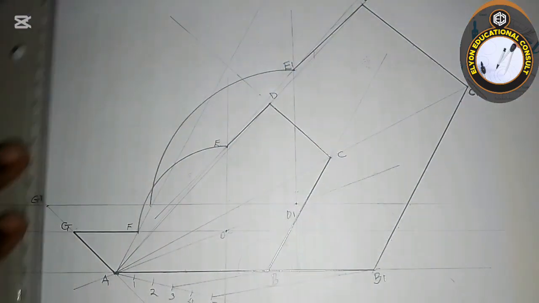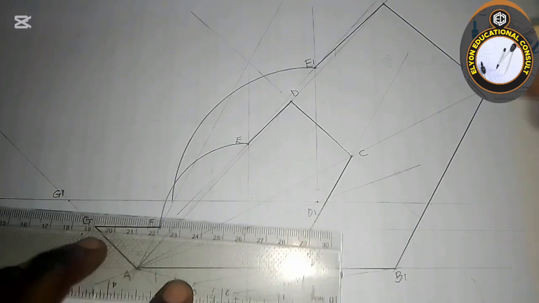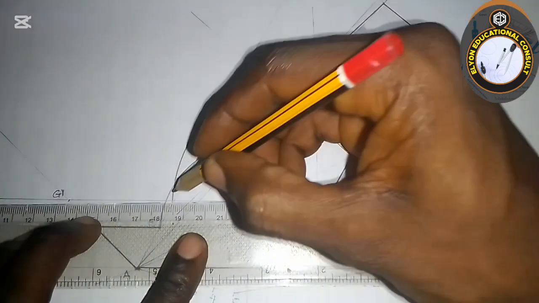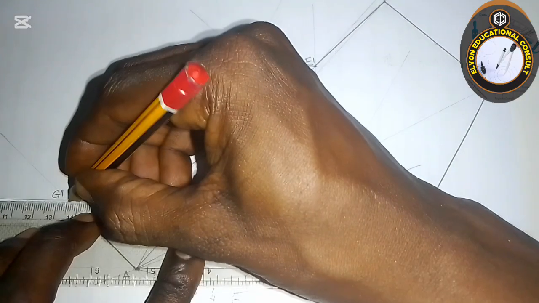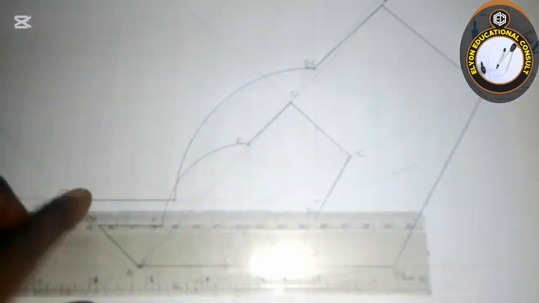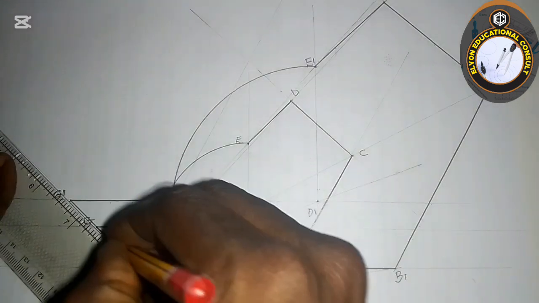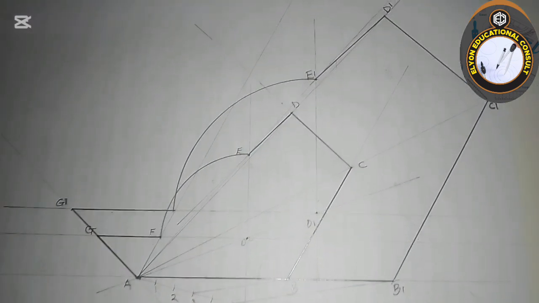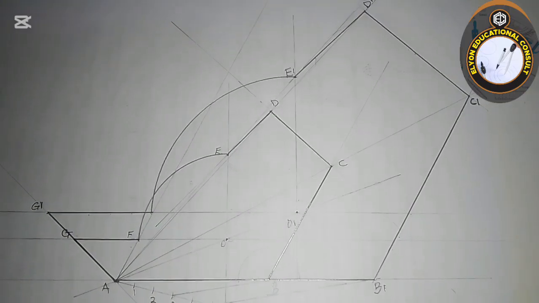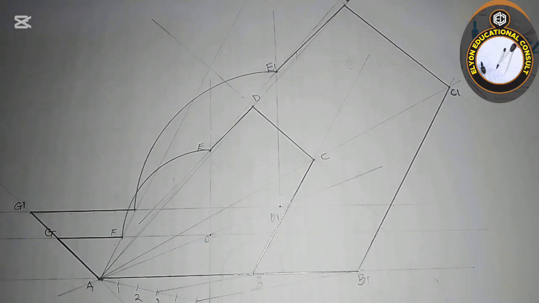This way. This. Then this. So I hope you can see. So this is the, you can see the enlarged figure in that ratio, in ratio 5:3.